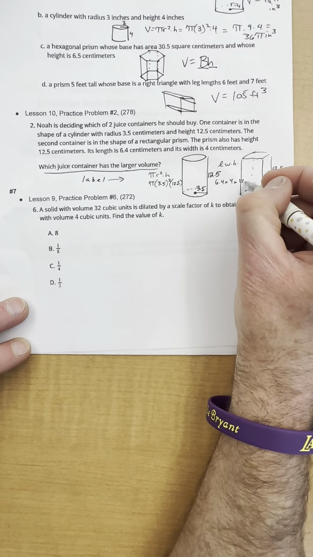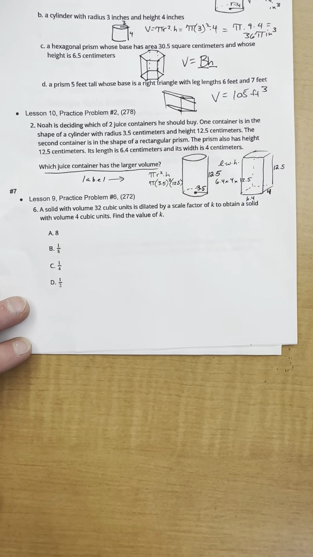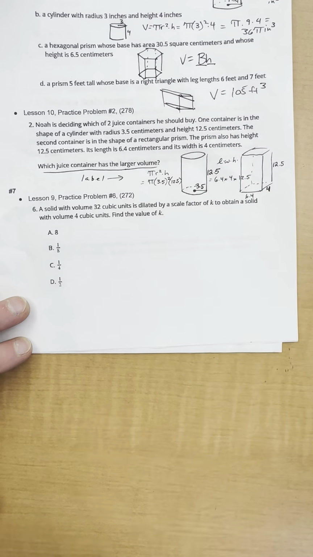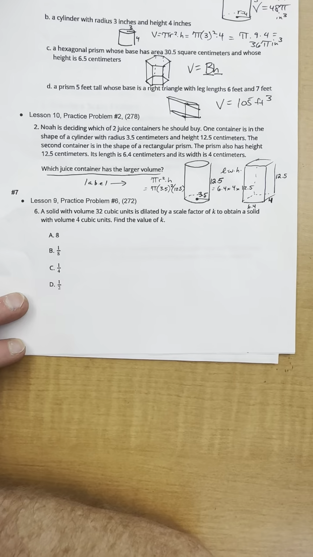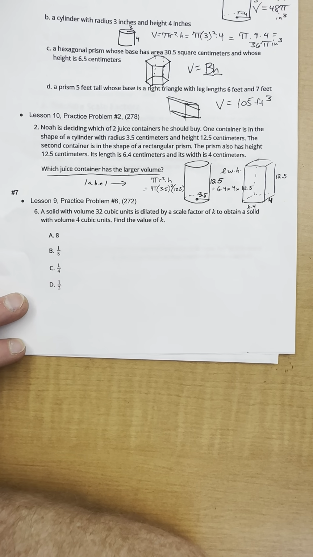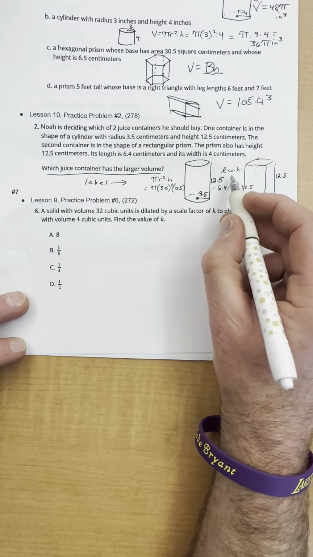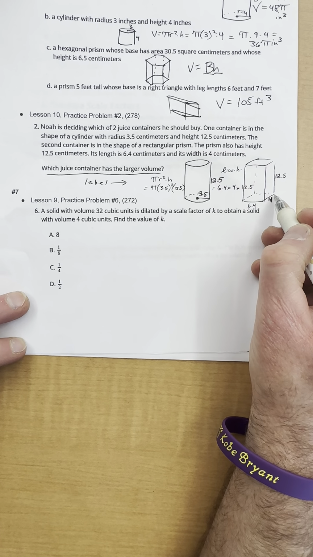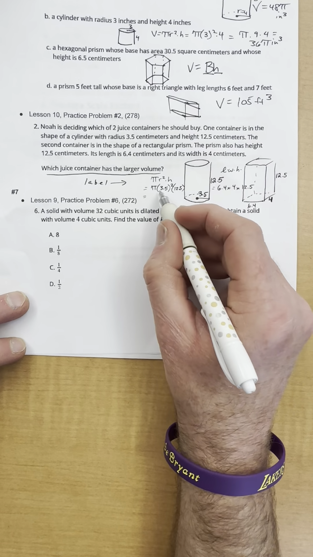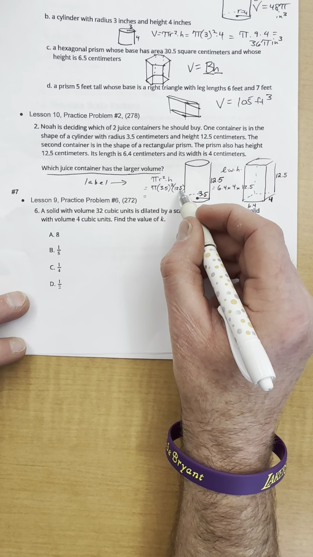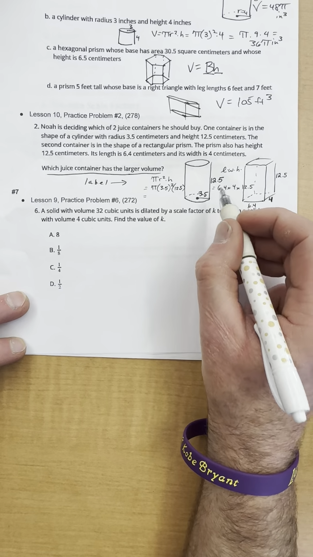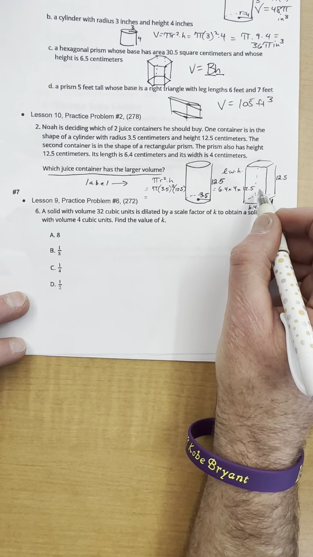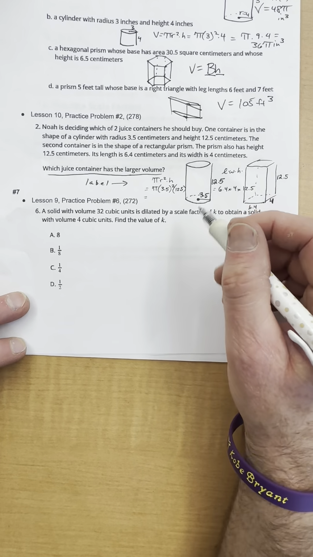For video people, students are working on the problem, and so am I. We're gonna figure out which one has the higher volume. Now you should set up your equation: pi r squared times height for your cylinder, and length times width times height for your prism. So it's gonna be pi times 3.5 squared times 12.5, and then 6.4 times 4 times 12.5. And we have to figure out which one's greater.